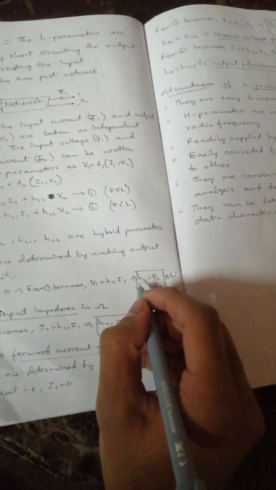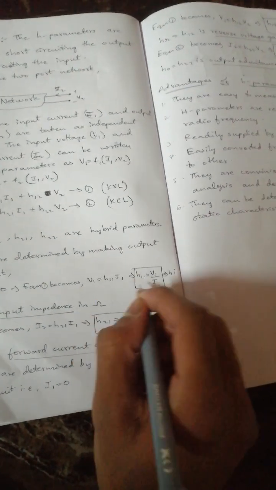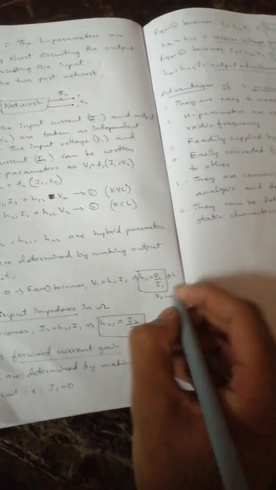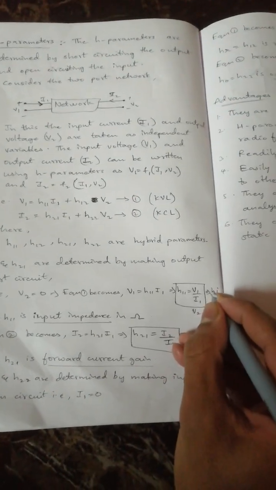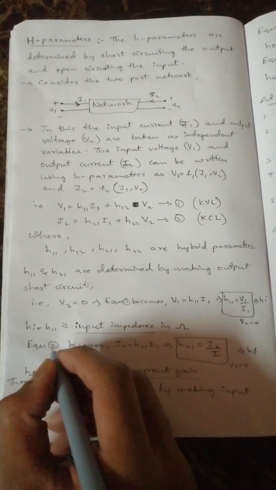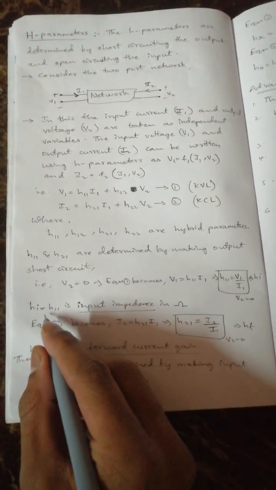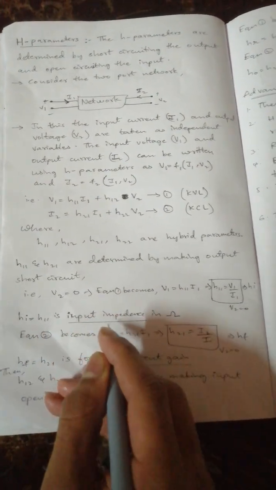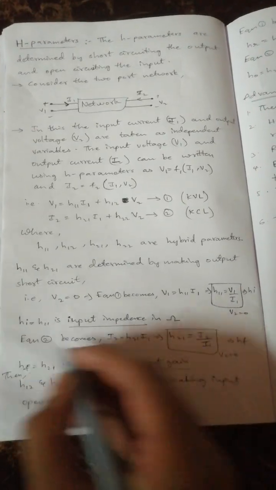That's why V1 is equal to H11 I1. Then H11 is equal to V1 by I1, where V2 is equal to 0. We can also say it as Hi. Hi is equal to H11, the input impedance in ohms.